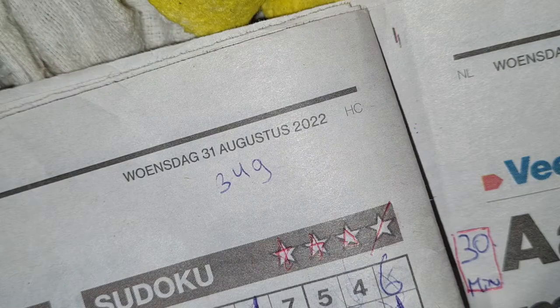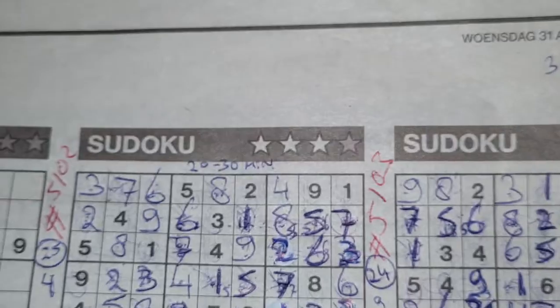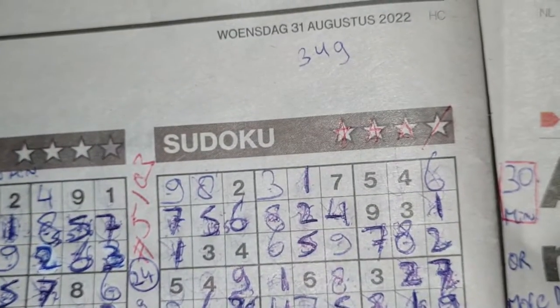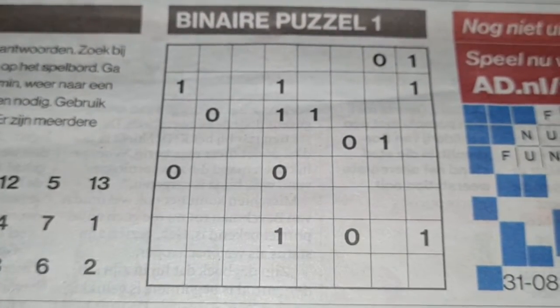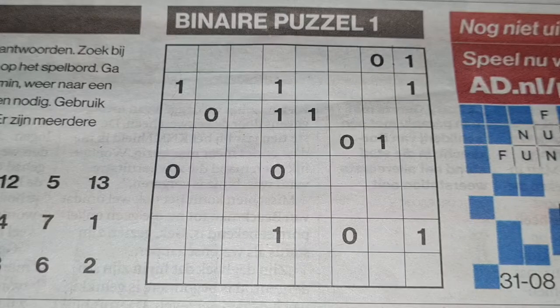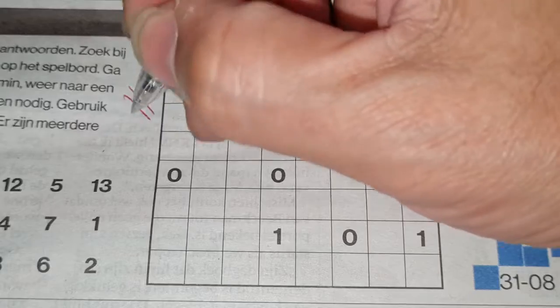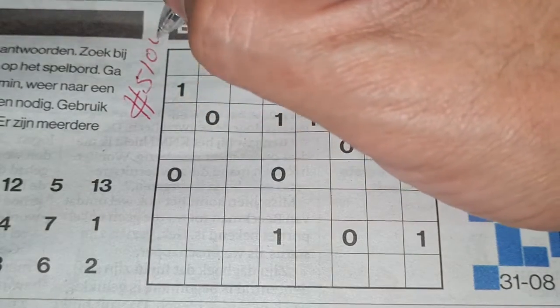Yes, I've already solved two puzzles, the 3 stars and the 4-star Sudoku. And now it's time for the binary puzzle. This will be number 5104. What kind of binary puzzle is this one?